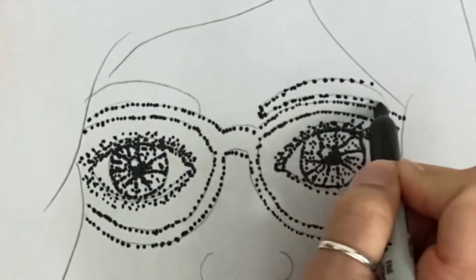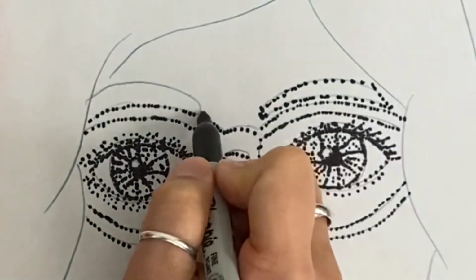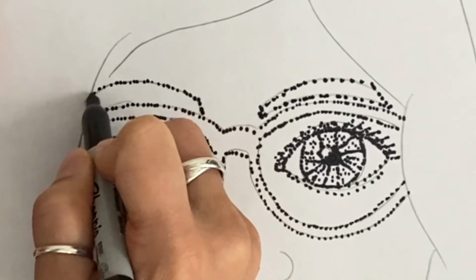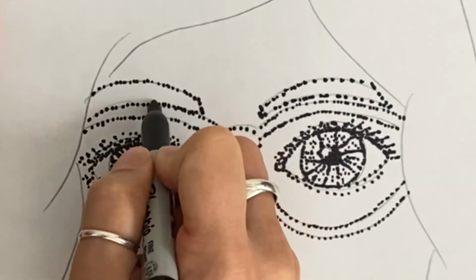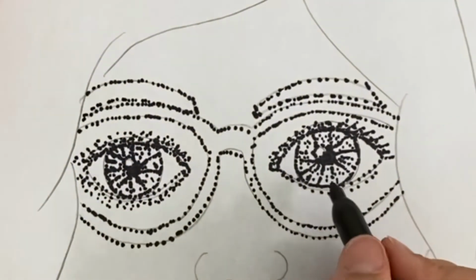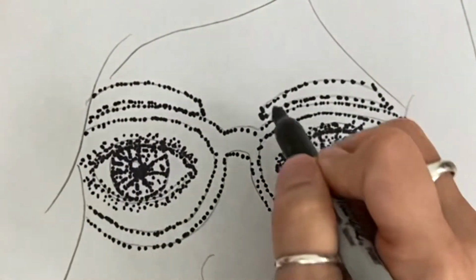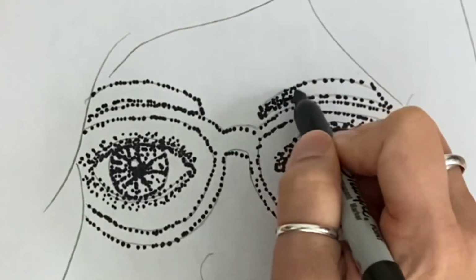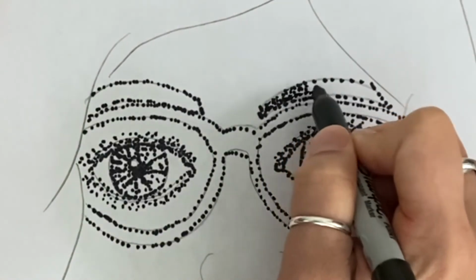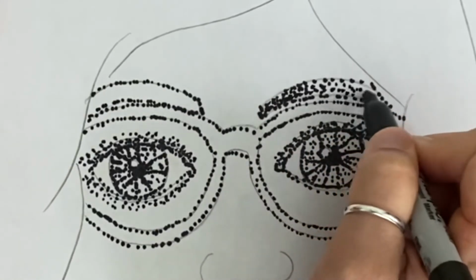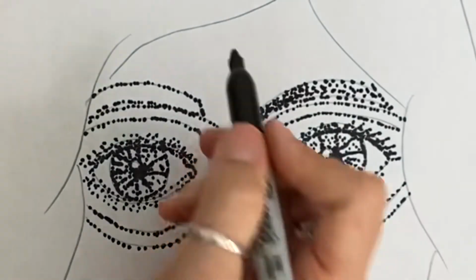And to my eyebrows, this really depends on the color of your eyebrows, just like the color of your eyes. Remember, if your eyes were dark, then your dots are close together. If your eyes are light, your dots are far apart. Same thing with your eyebrows and your hair. If they are dark, your dots are much closer together. If they are light, they are much farther apart, okay?